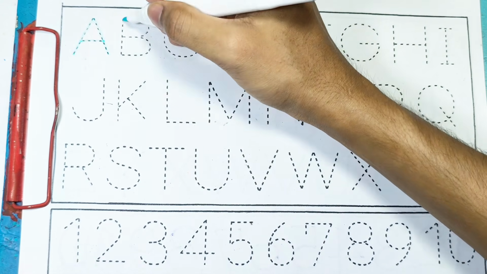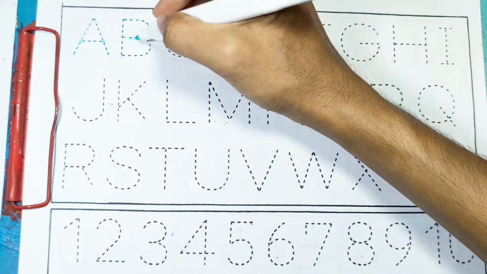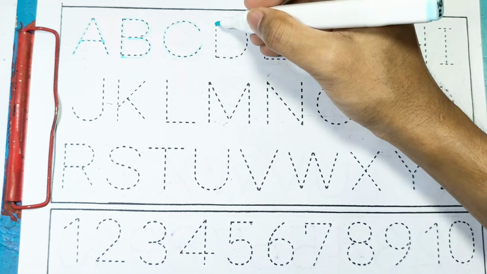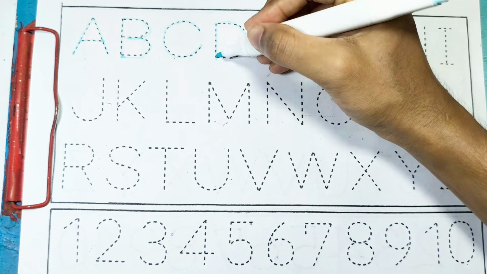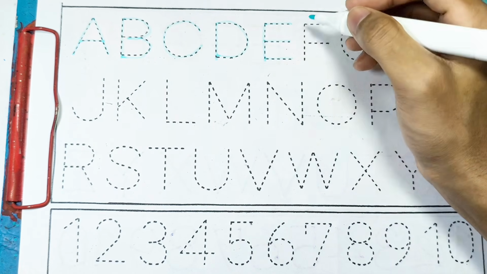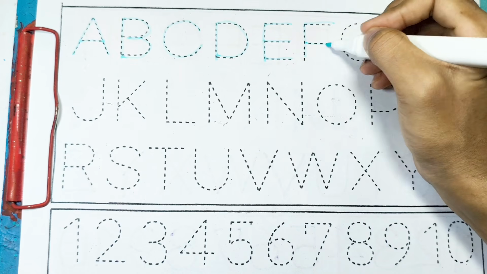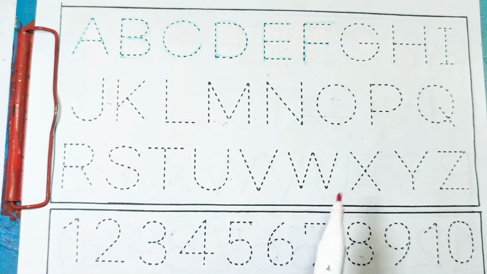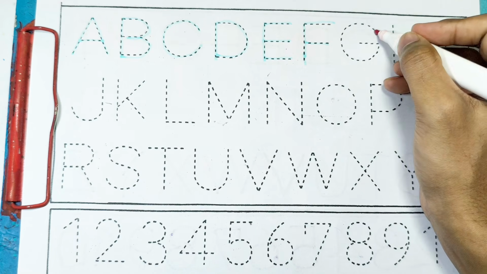A. The next one is B. B for ball, B for bat. C. C for cow. D for dog, D for doll. E. E for egg. F for fish, F for fan. The next one is G. Now we are using the color geranium, writing the alphabet G.